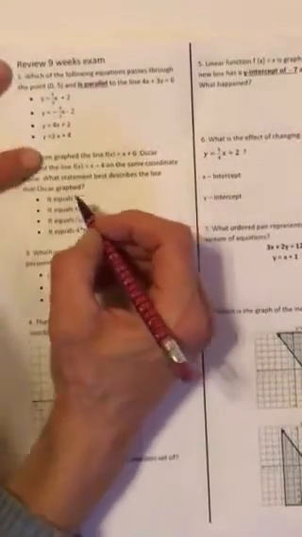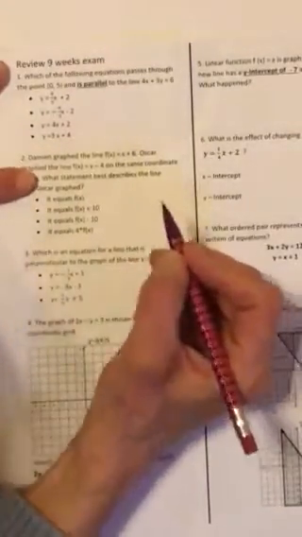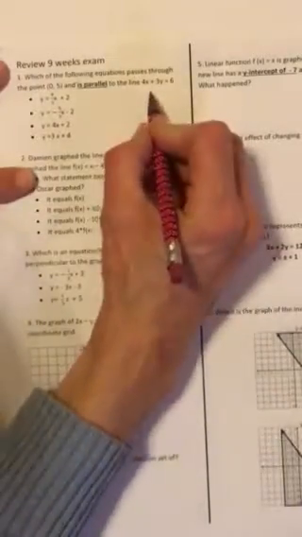So this is your review for the final for the second 9 weeks. I hope it will be helpful. Number 1, which of the following equations passes through the point (0, 5) and is parallel to this line?